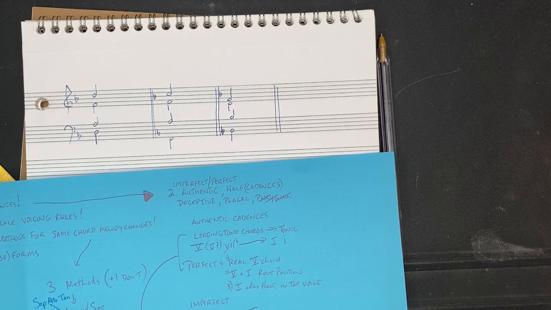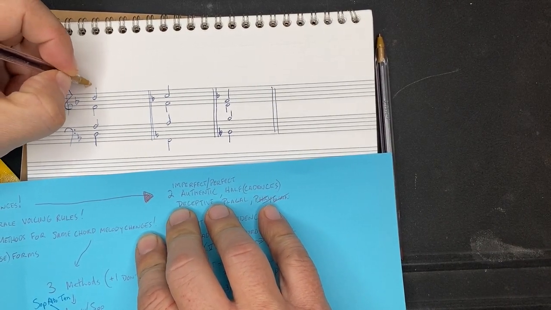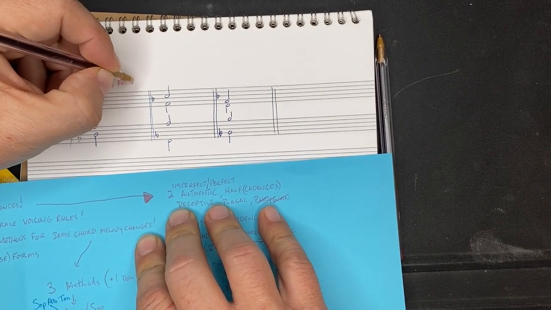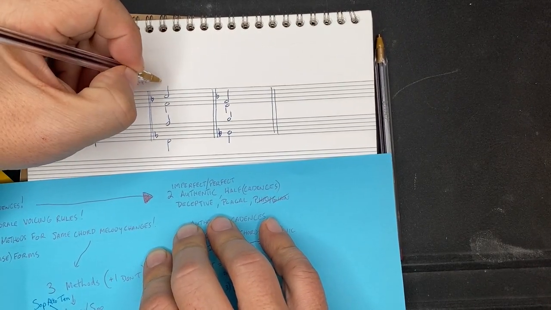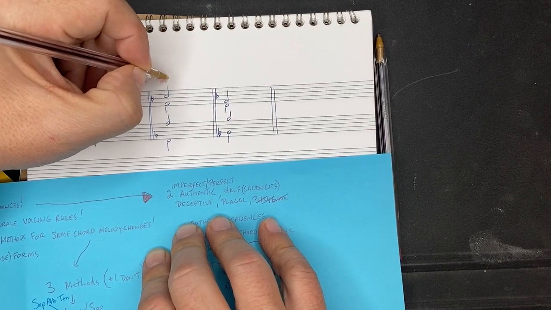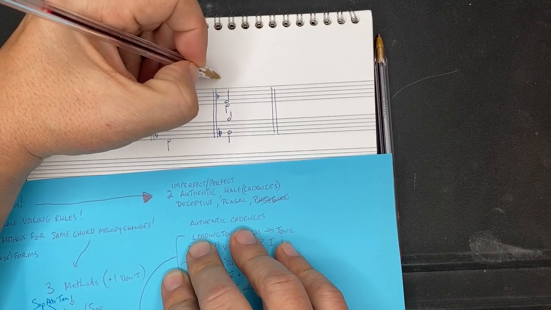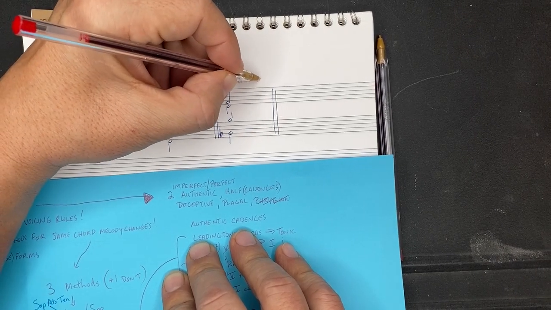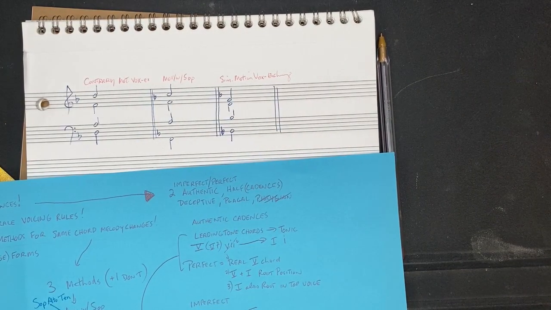So let's do this one here. We'll go contrary motion voice exchange. Okay, and we will do move with soprano here, and we will do similar motion voice exchange. Okay, so let's go through the steps on this. We've been through this a bunch of times, but you're going to be faced with this and you'll be on your own.